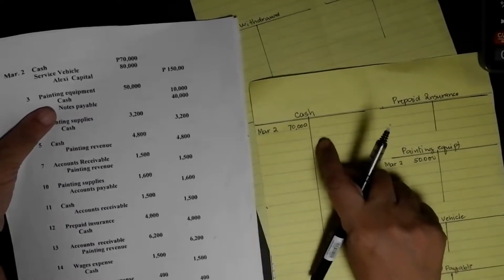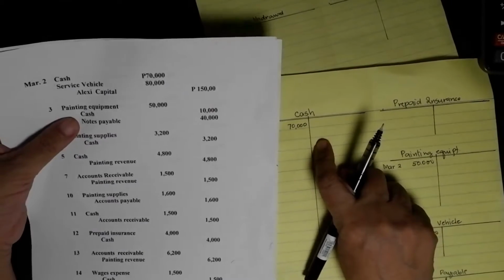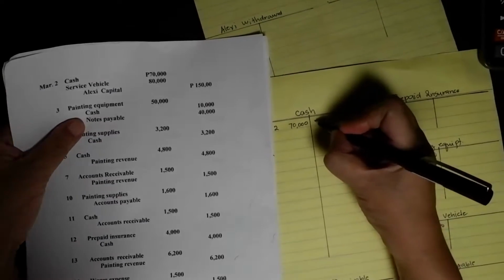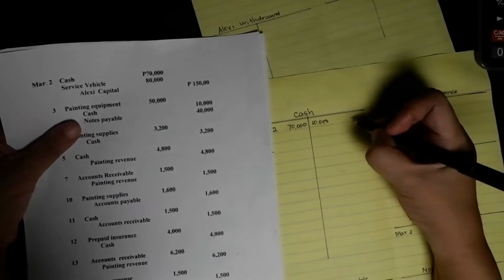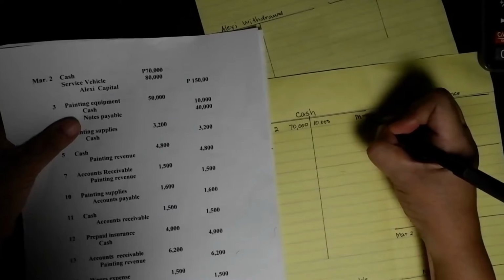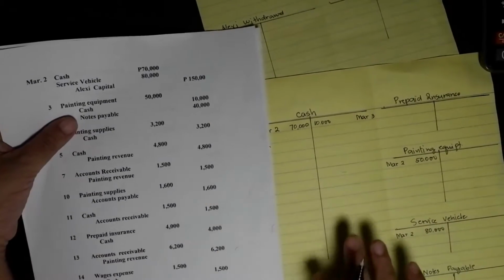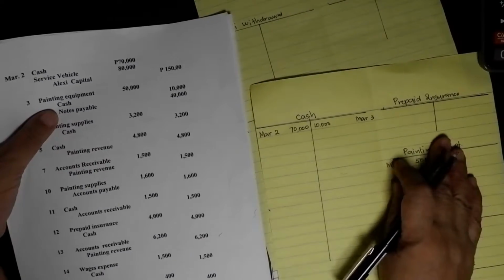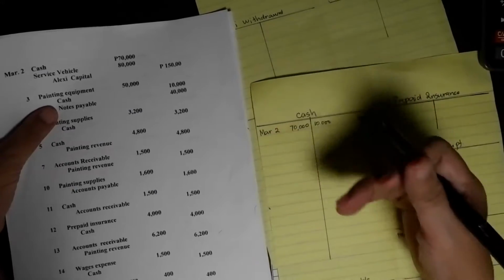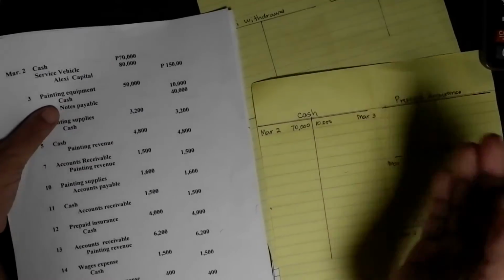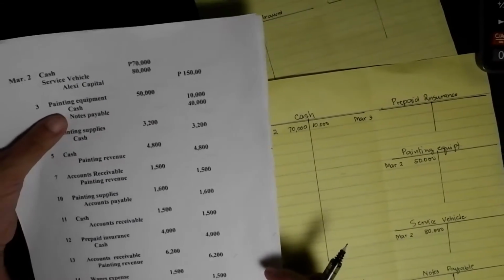So let us have the cash ledger again or T account. So we have 10,000. That is March 3. Since this is the first posting, take note, when we post on the other side, you don't have to leave space unlike in your journal entries.